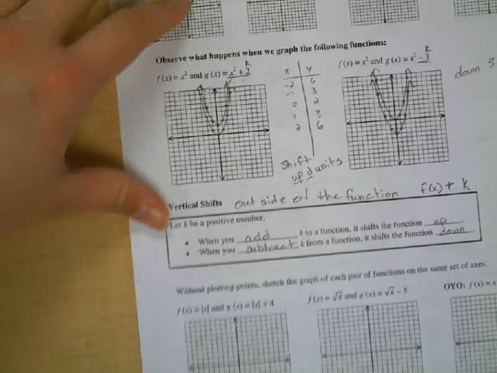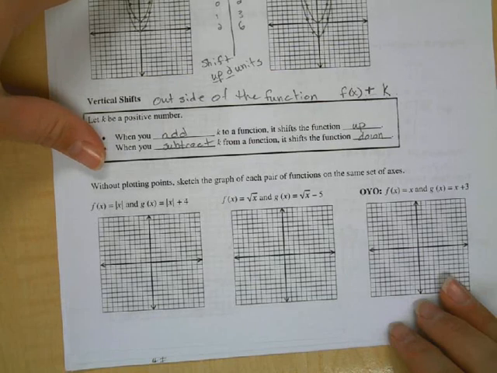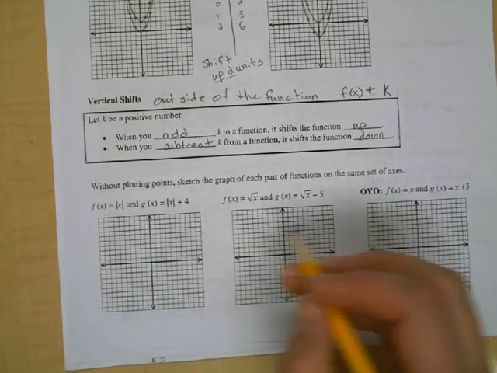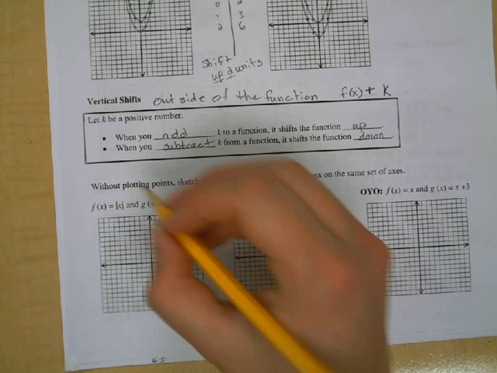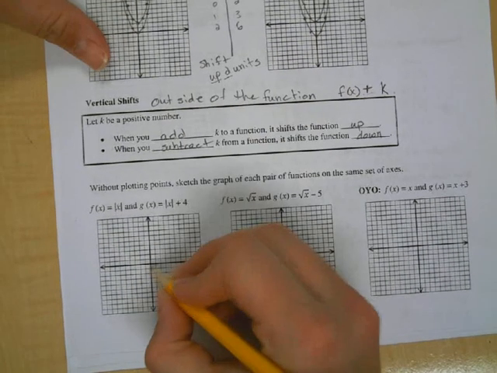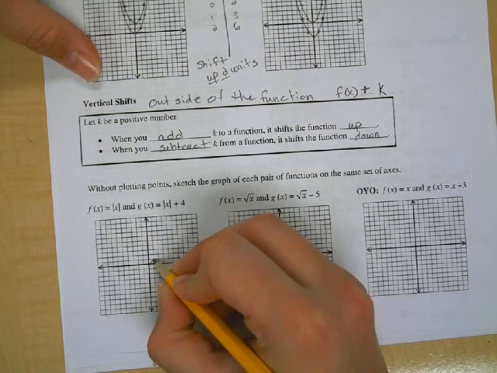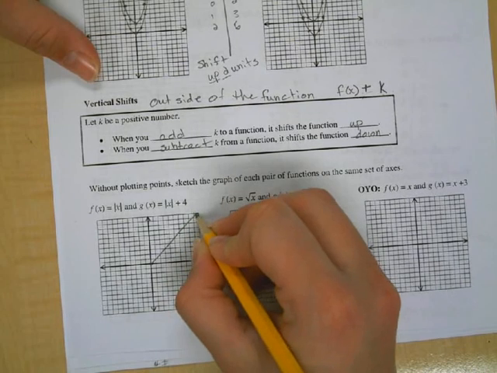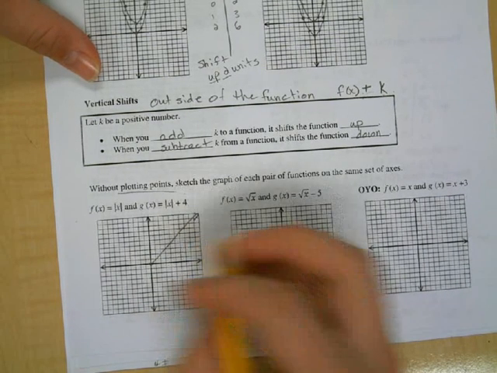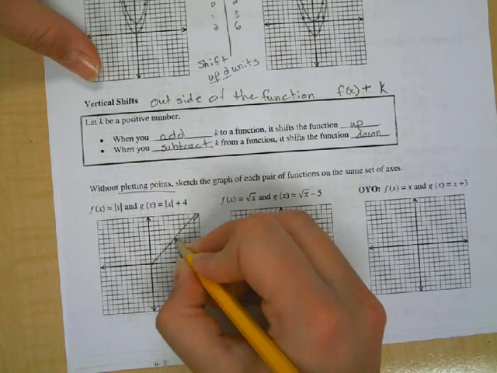So now let's look at a few more that are a little more complicated. Okay, not that they're complicated, it's just good practice to practice graphing those parent functions. So for instance, this is my absolute value. Absolute value starts at the origin and has a slope of 1, so up 1 over 1, up 1 over 1. It says without plotting points, but if you need to graph up 1 over 1 so that your graph comes out pretty, there is nothing wrong with that.